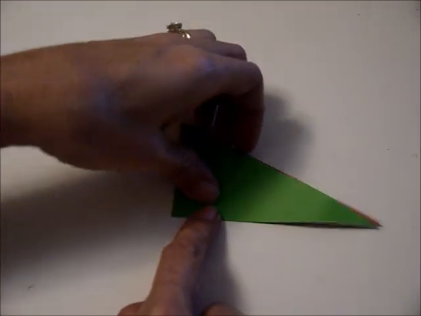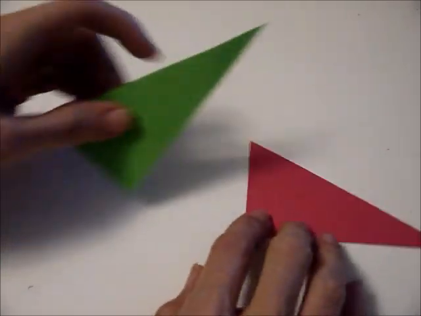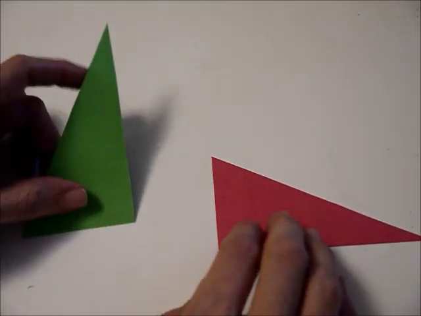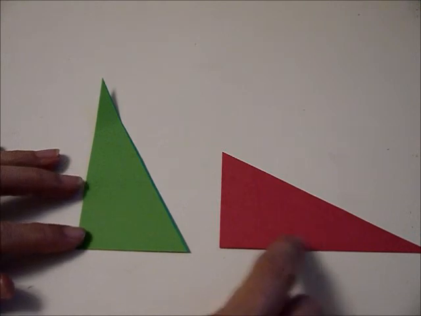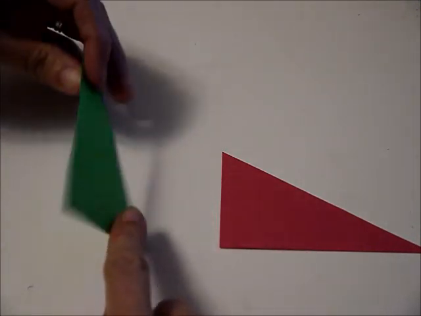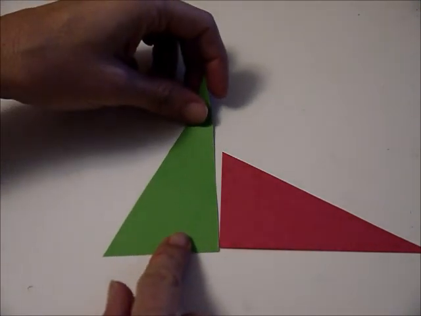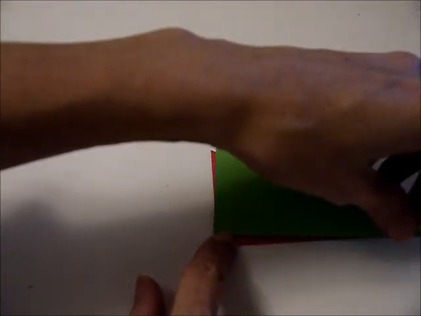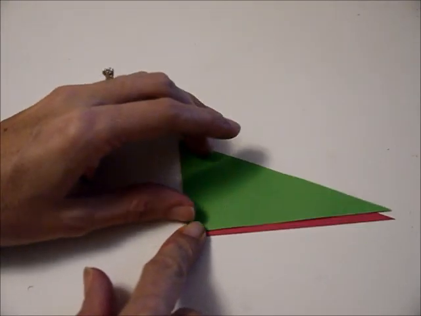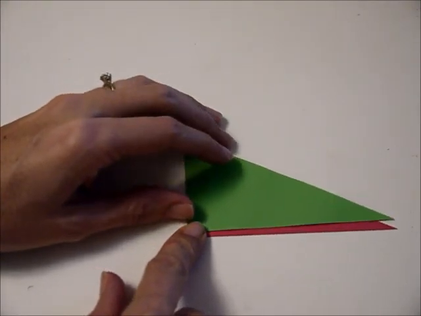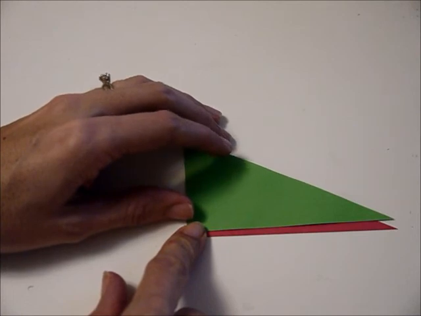So just to repeat, this was where the green was, looked like this, right? So we flipped the green over, slid it over, and rotated it, and now they're in the same position. Okay, we did a flip, a slide, and a turn.